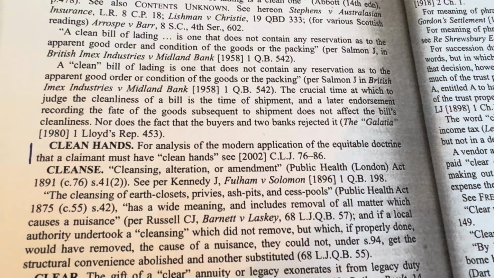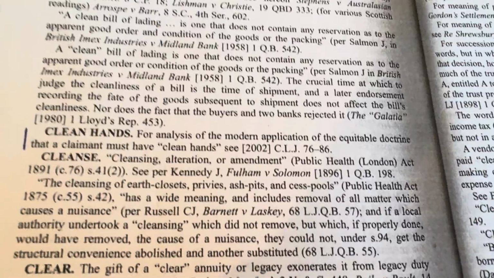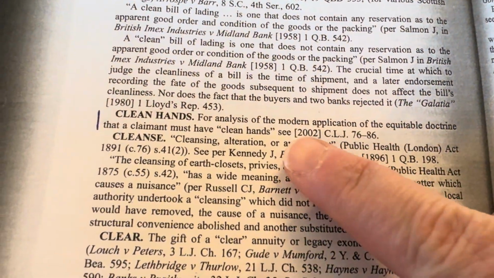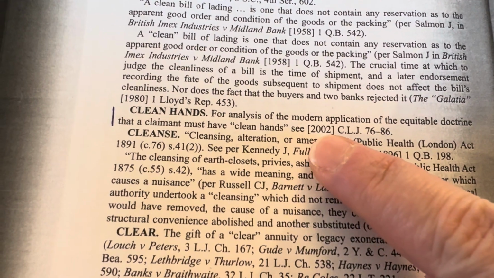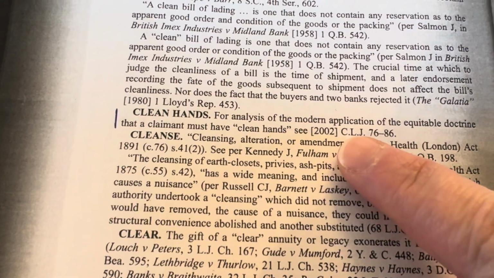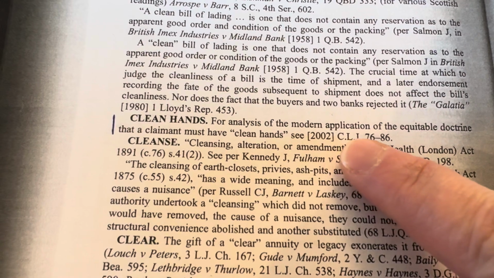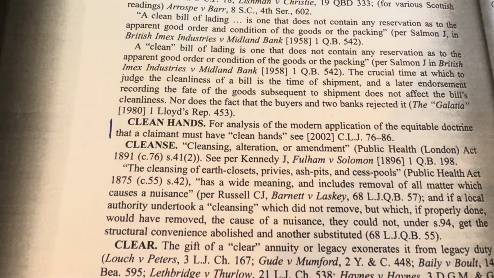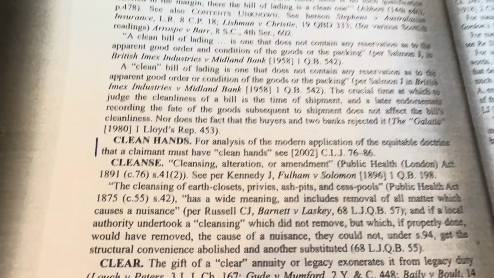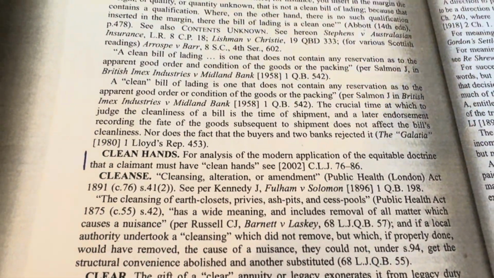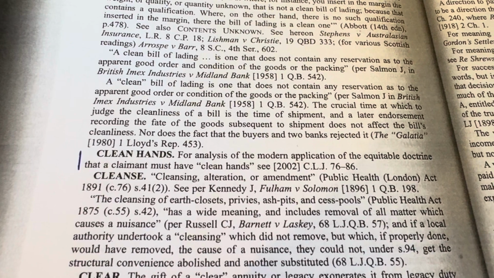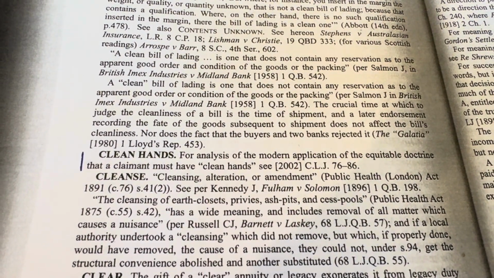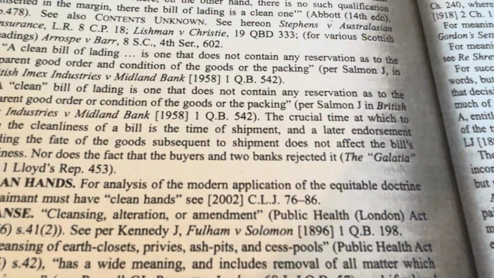I didn't show you that page, but it says, see if I can point to it. See those black brackets, it's got a year and then some initials. That's a journal. So that's the pages of where this is mentioned. So for an analysis of modern application of the equitable doctrine of the claimant must have clean hands, see, and that's a case. So you can see here.